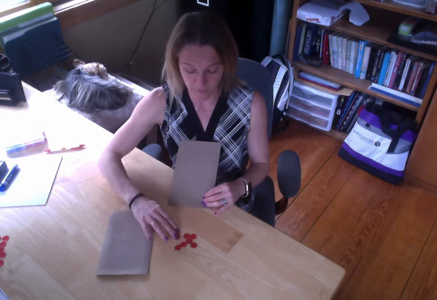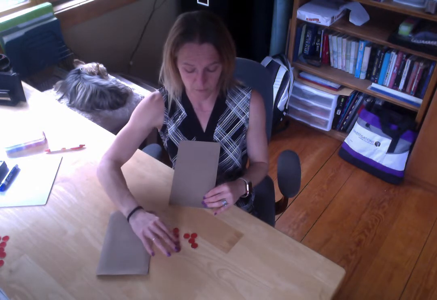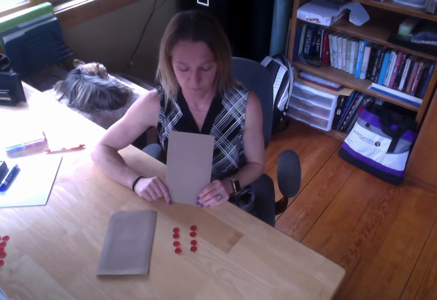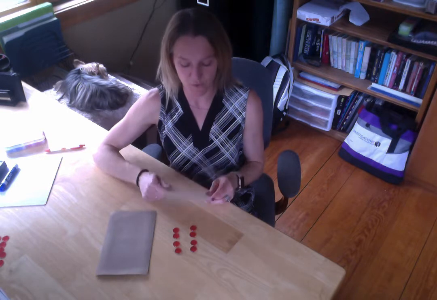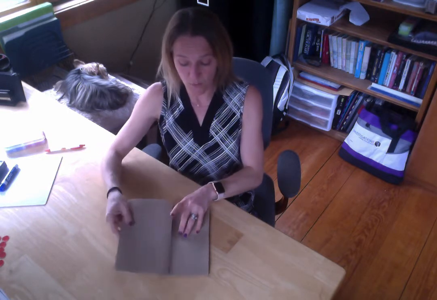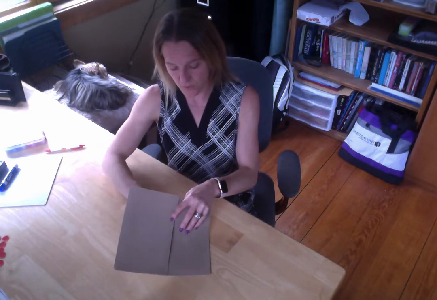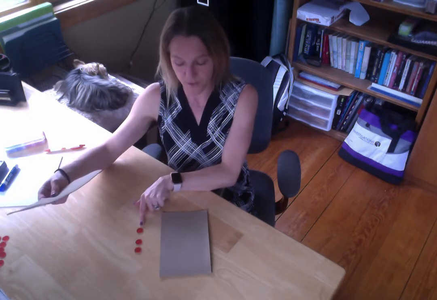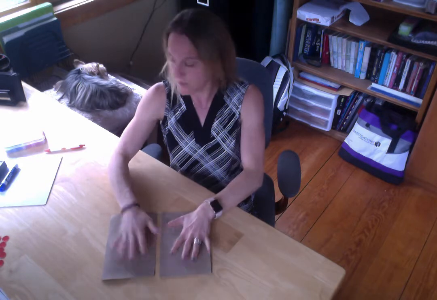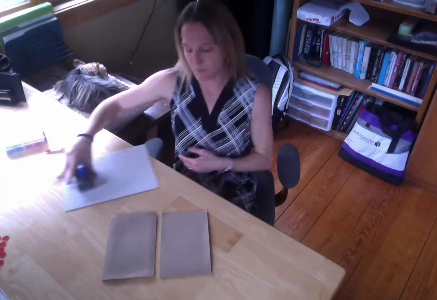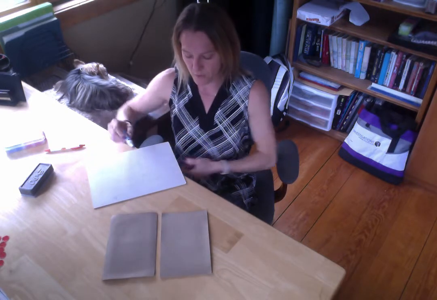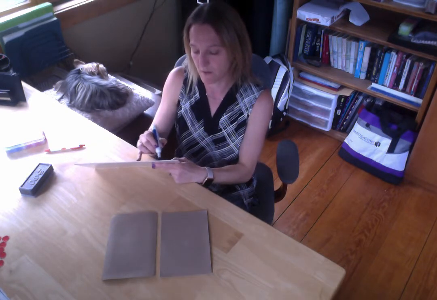I have how many counters? I have 8 counters. So I have 8 counters. I am going to move 3 of them over here. So what does that look like as a subtraction sentence? I had 8 when I started, and I moved 3 of them over here. So what happened to that?